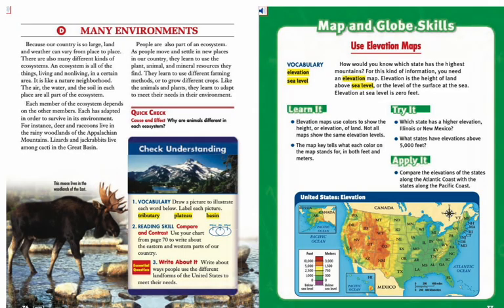Many environments. Because our country is so large, the land and weather can vary from place to place. There are also many different kinds of ecosystems. An ecosystem is all of the things, living and non-living, in a certain area. It's like a nature neighborhood. The air, the water, and the soil in each place are all part of the ecosystem.